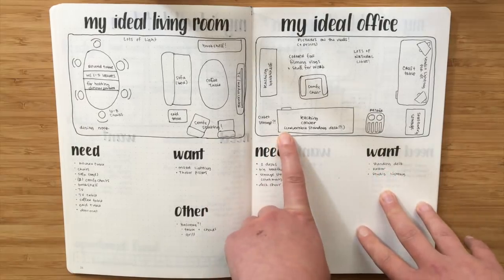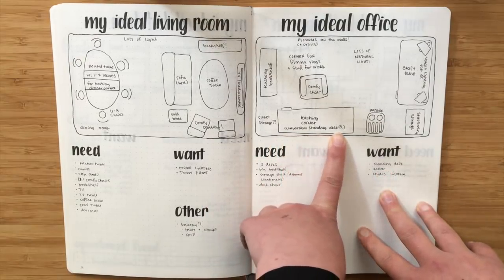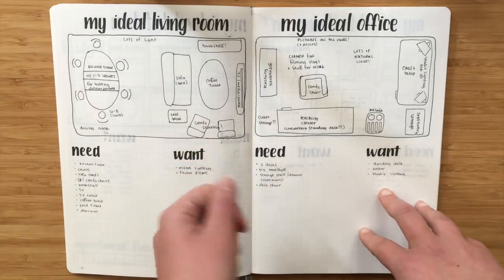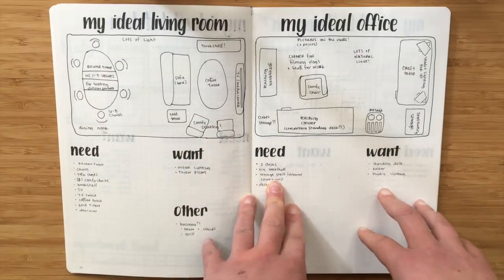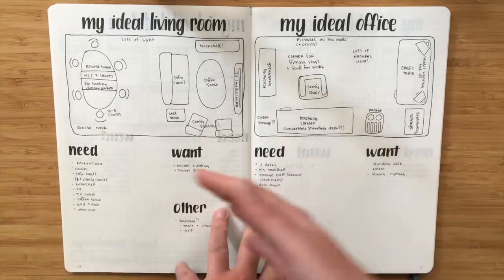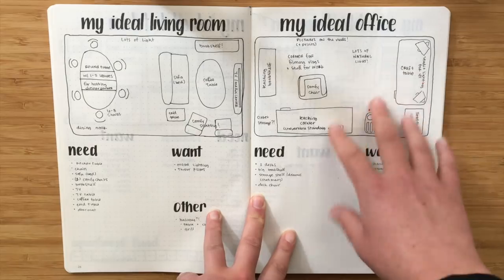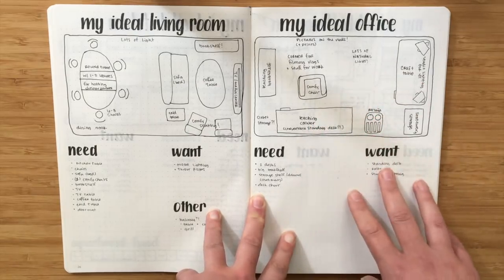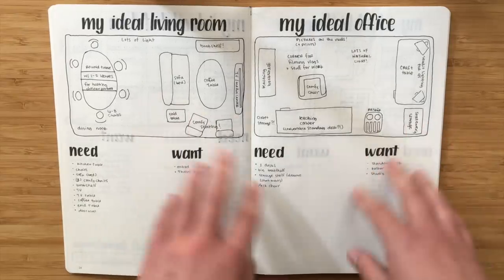I also have noted on here that I would like to have a convertible standing desk, which again is a really, really ideal situation because I know a lot of them can be pretty expensive. But because all of my hobbies for the most part, and even my job, aside from when I'm physically in the classroom, but all of the at home stuff, I tend to spend a lot of time sitting. So it would be nice for me to have a standing desk. I think that would help a lot.